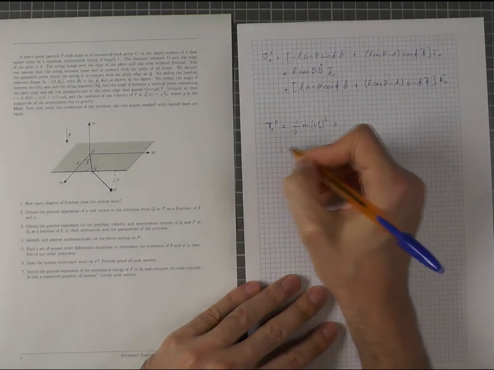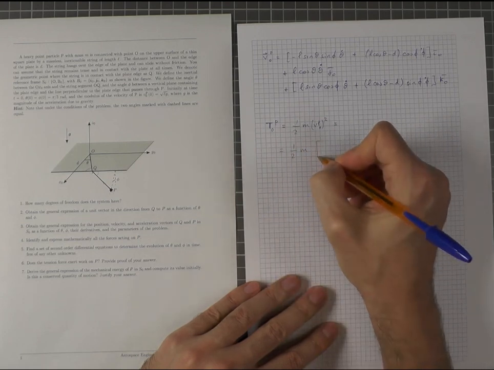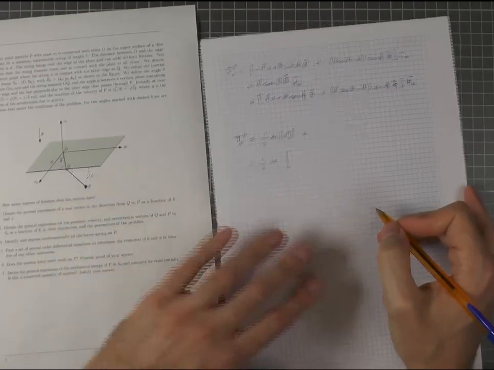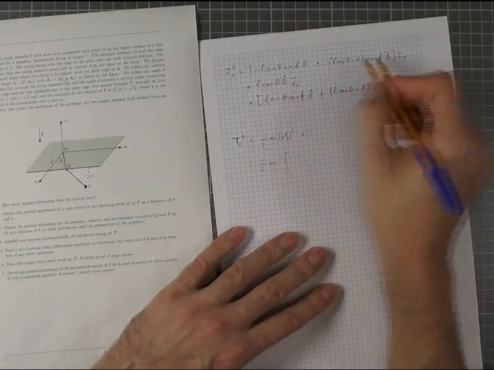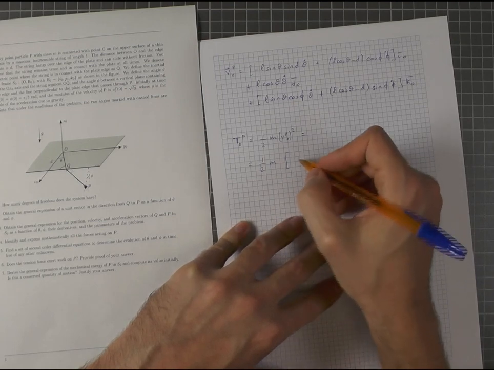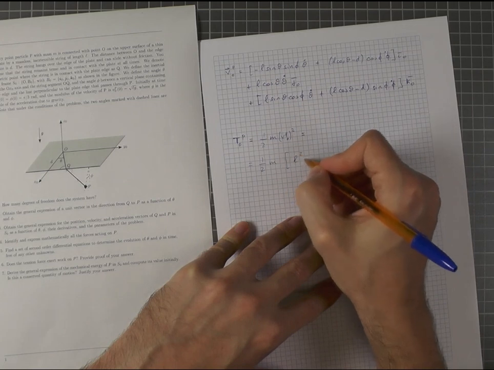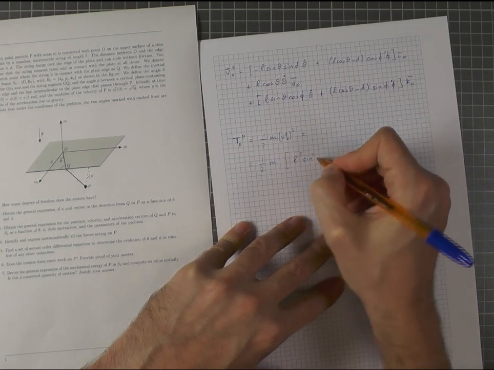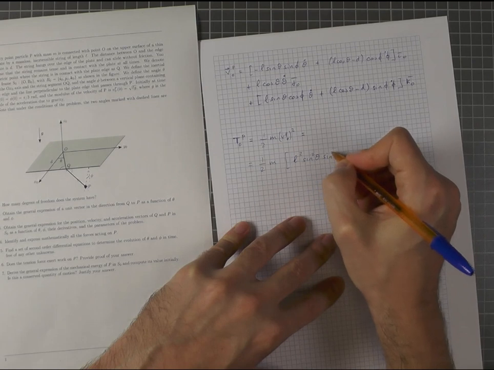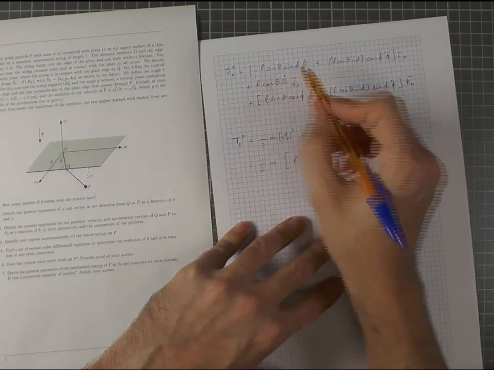We are going to have the 1/2 of m as a common factor for all the expression. All right, and we need to compute the square of this parenthesis. So when we do that for the first parenthesis here, we obtain L squared sine theta squared sine phi squared theta dot squared when we multiply this times itself.